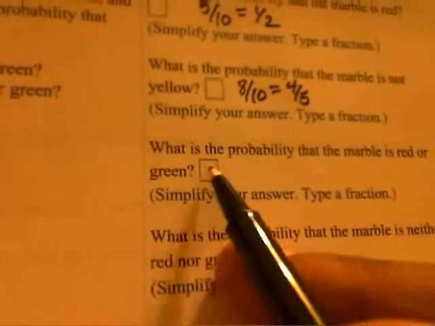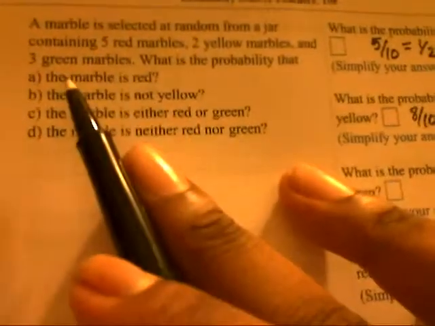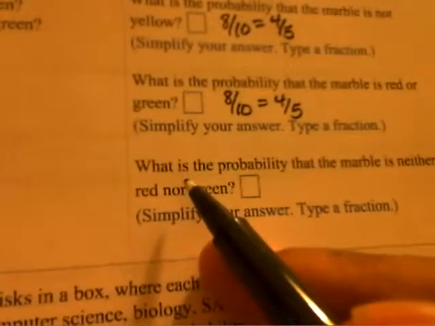And then the next one was the probability that the marble is red or green. Well, we just looked at that. You have 5 red marbles and 3 green marbles. That's a total of 8, which again will be 8 out of 10, or 4/5. Now these two problems right here are similar. Those are complementary events.